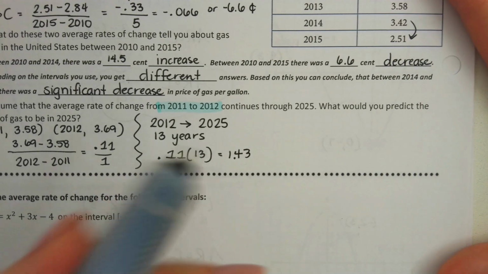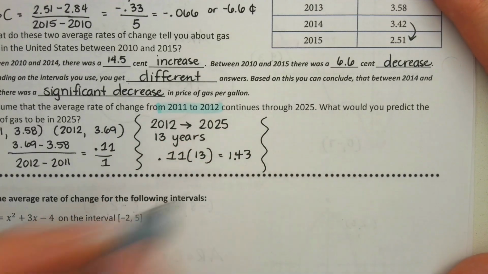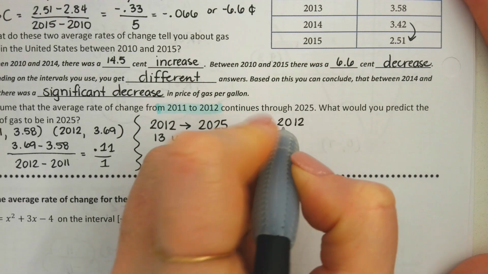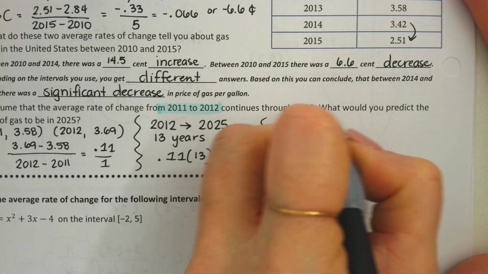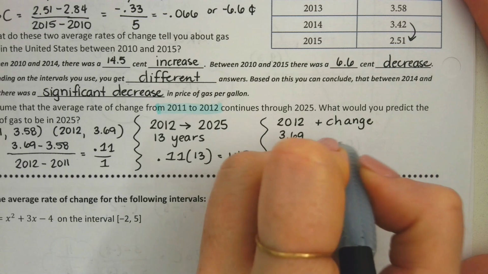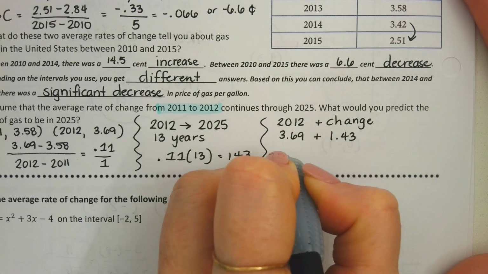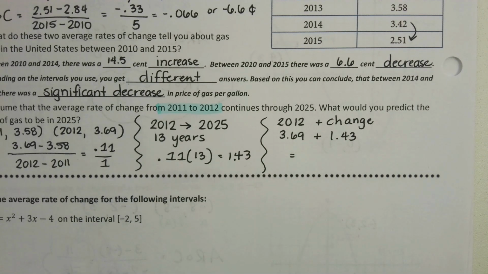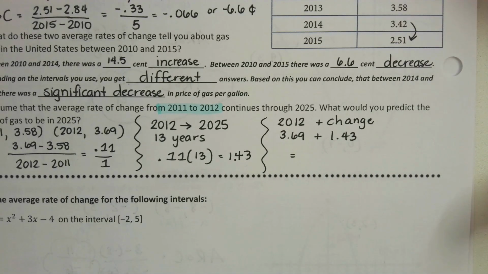So then what we'll need to do, I heard Fulbright say it already. What's the last part, Fulbright? Added to the 2012 year, right? So you take 2012's amount, which was $3.69, and you add the amount that it changed over that time, which was $1.43. And that should tell you the predicted gas price in 2025. Which is how much? $5.12.